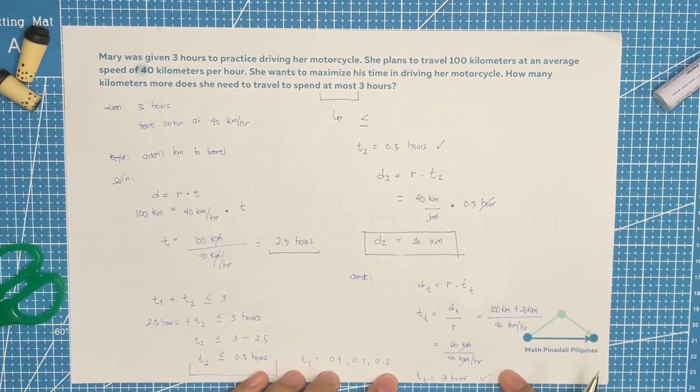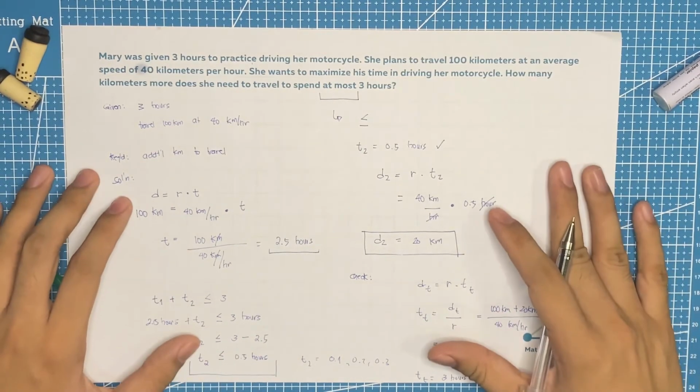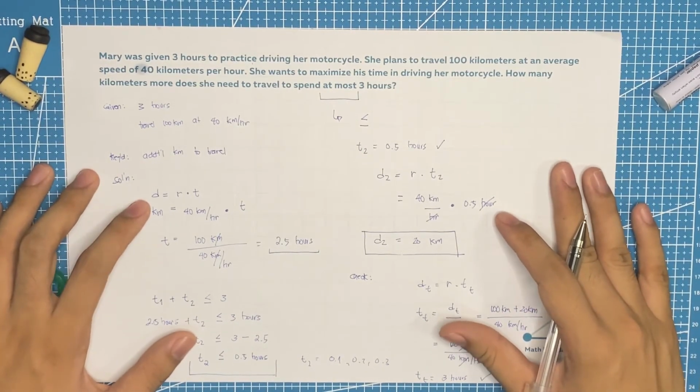Okay? So, I hope na-gets natin on how to solve problems involving inequalities.